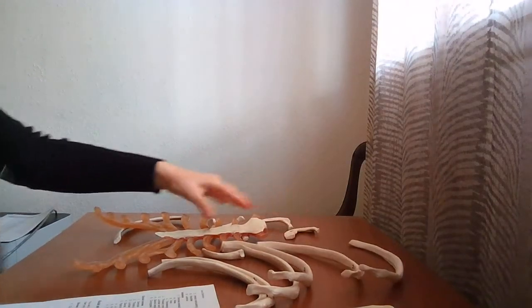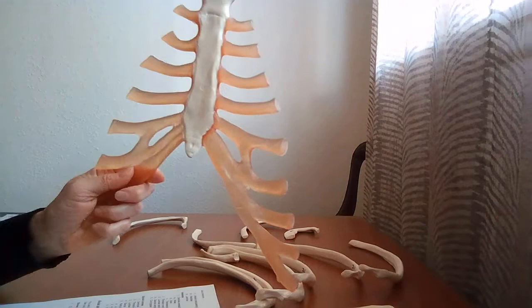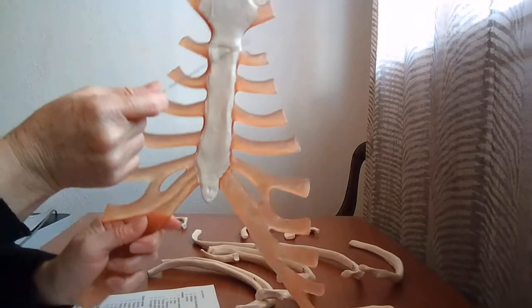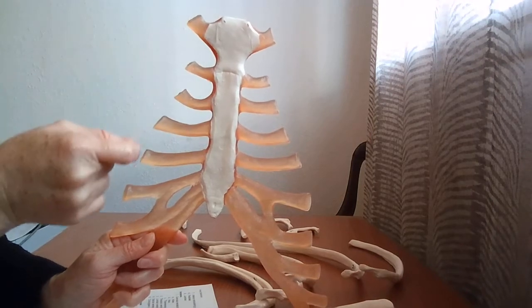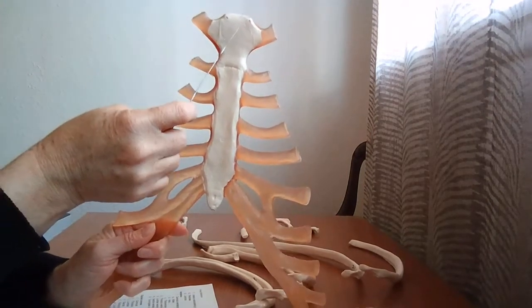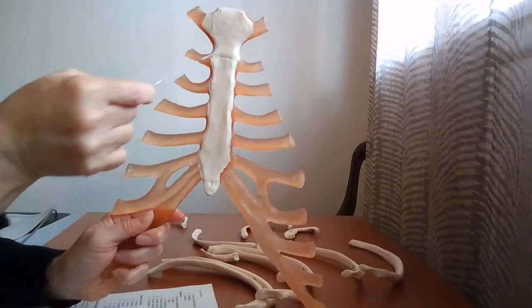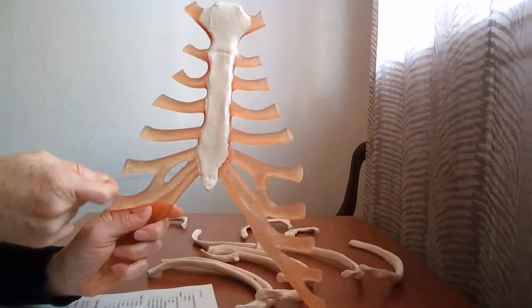Next one is the sternum. The sternum has 3 parts: the upper part, middle part, and lower part. They are called the manubrium, the body, and the xiphoid process.